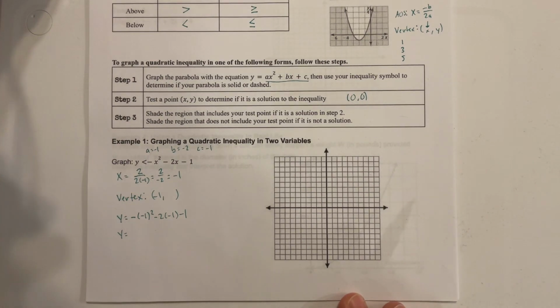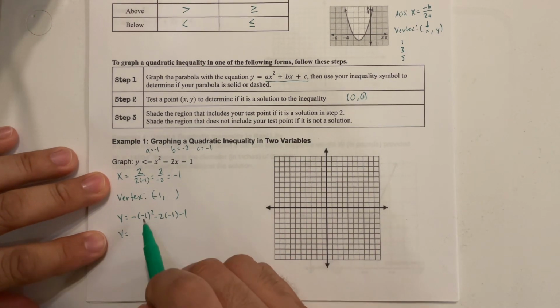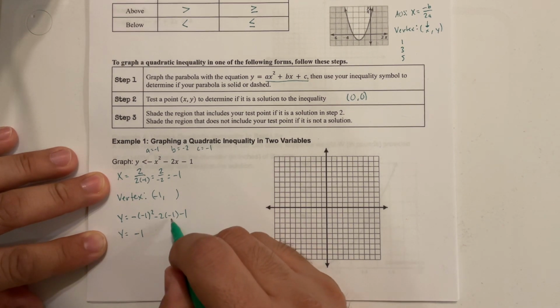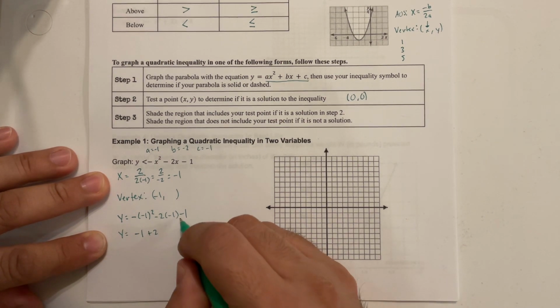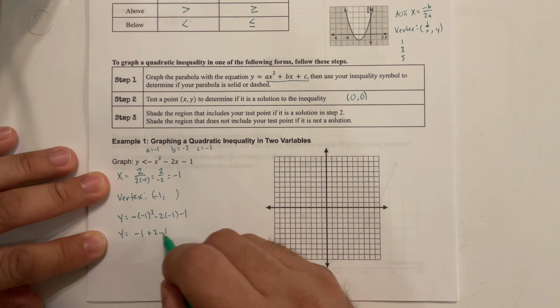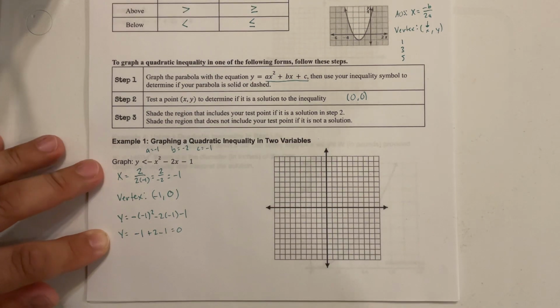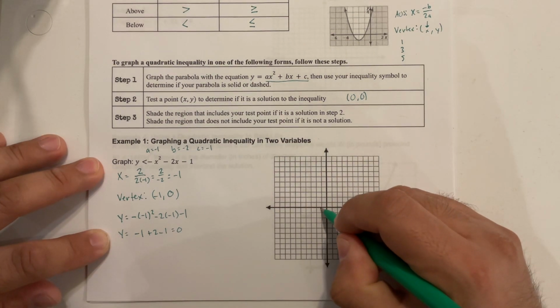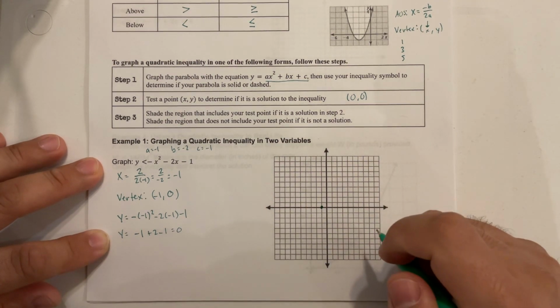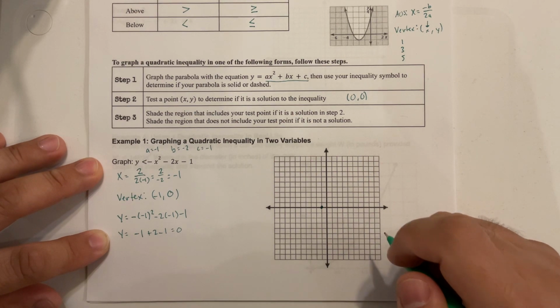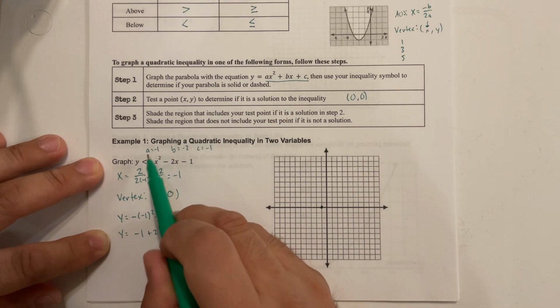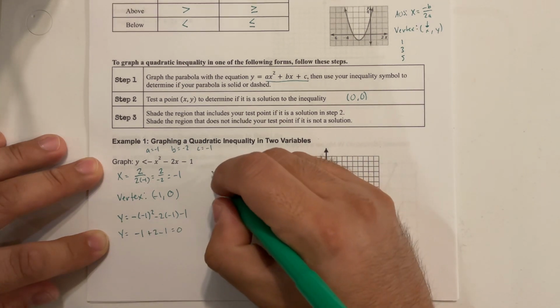All right, PEMDAS, so negative 1 squared is 1. We have a negative in front, so that makes it negative 1. Negative 2 times negative 1 is positive 2, and minus 1. So 2 minus 1 is 0. So my vertex right here is at negative 1, comma 0. So I'm going to go to my graph and plot negative 1, 0. Okay. Now I'm going to identify my a value because I said that's another thing we need to know. So here a is negative 1. I'll just write that right here.